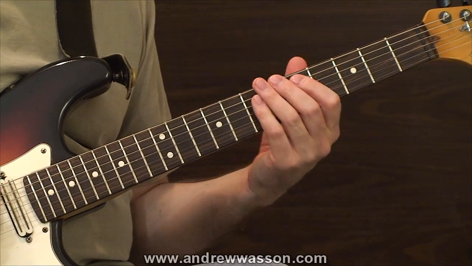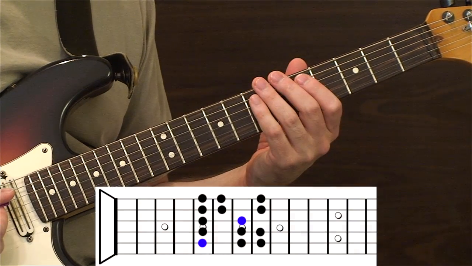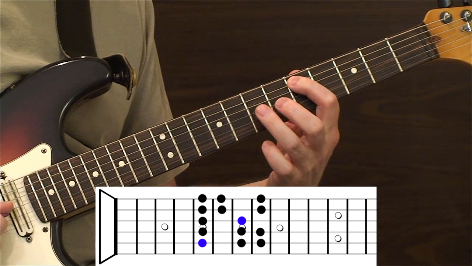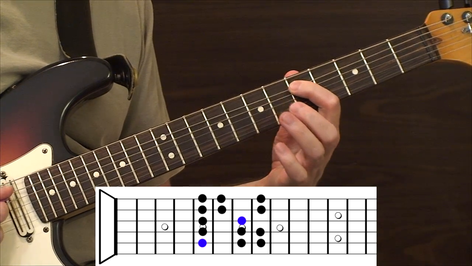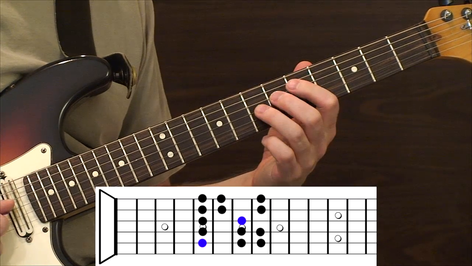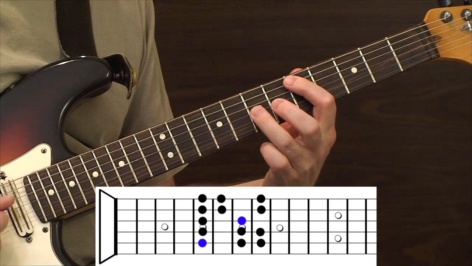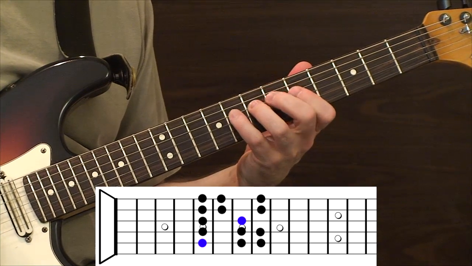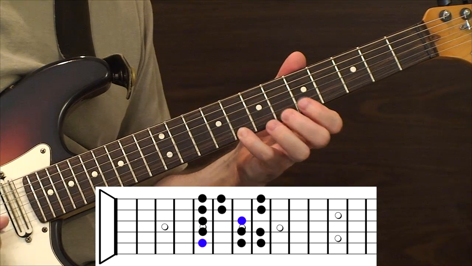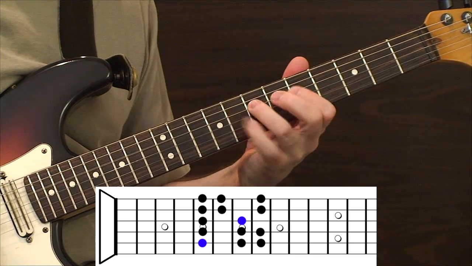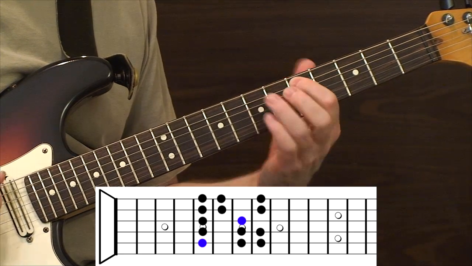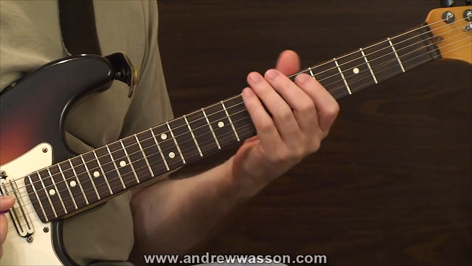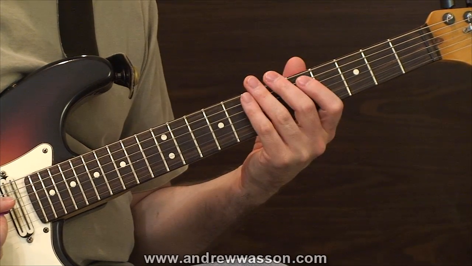Now on the diagram that's going to show up on the screen here for you, those blue dots are representing the D notes of the D minor pattern. They're located on the 5th string and the 3rd string, 5th fret, 7th fret. And here's the scale layout. So there's the D minor scale played across from the 5th string to the 1st and then back.